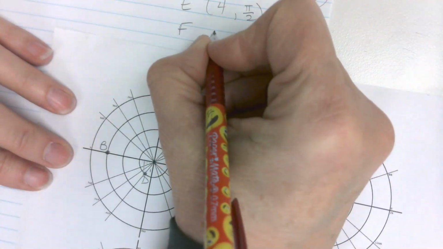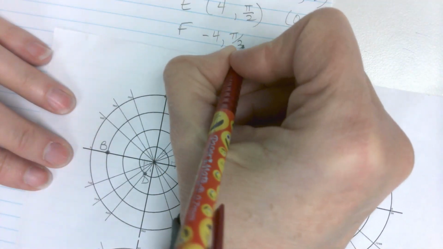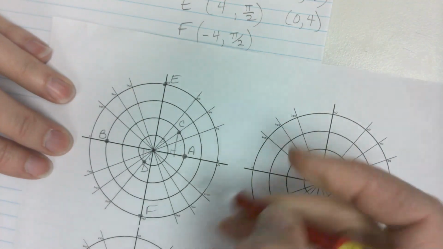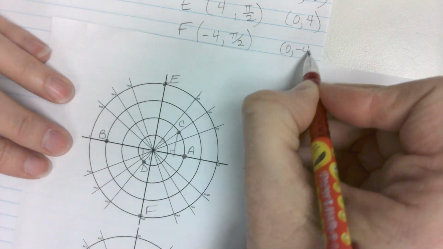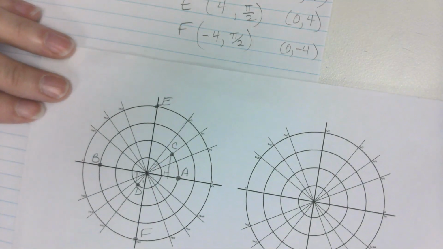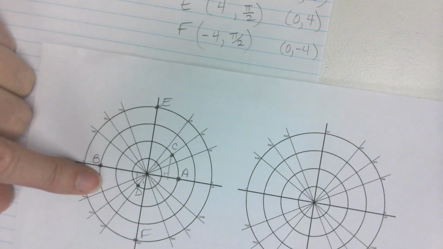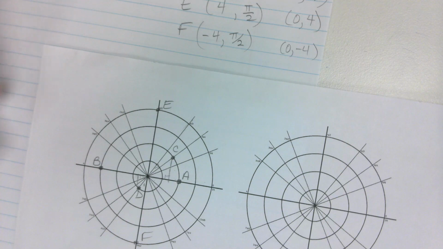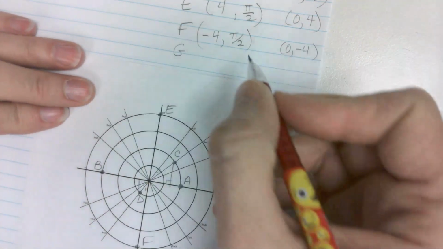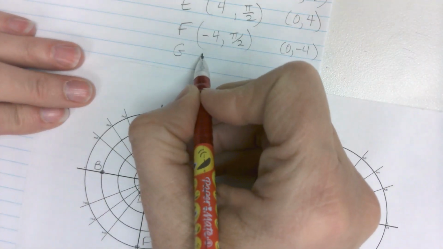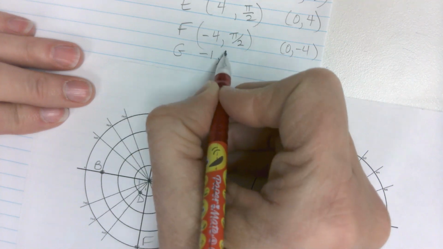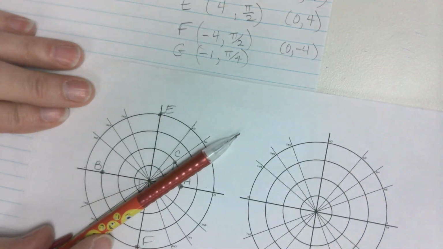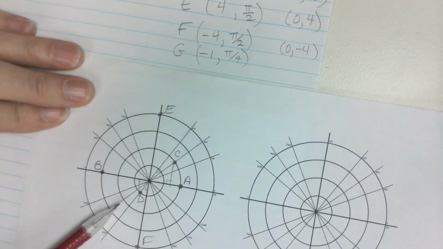-4, pi over 2 would send us down there, and that would be (0, -4) in rectangular coordinates. Somebody give me one in quadrant 2. -1, pi over 4 would actually head in what quadrant? That would be the third quadrant.